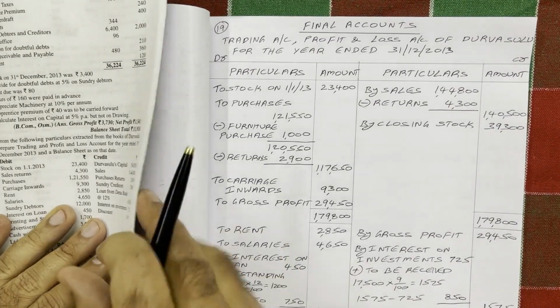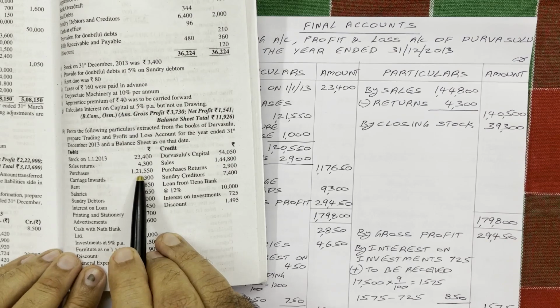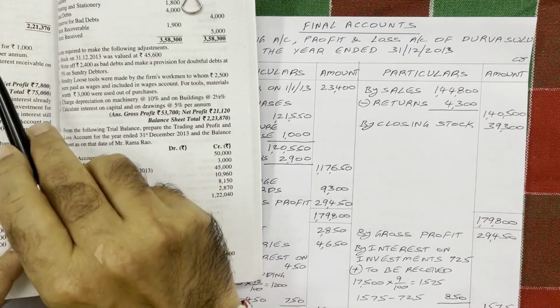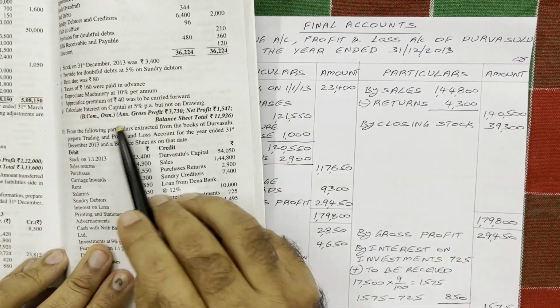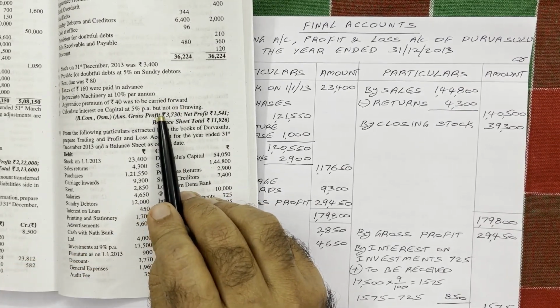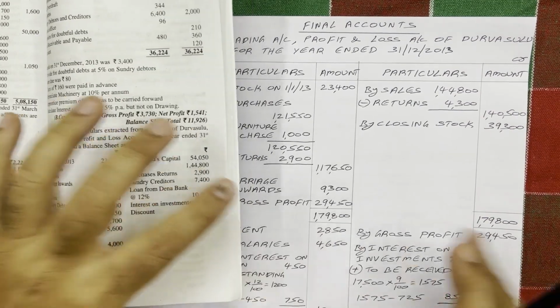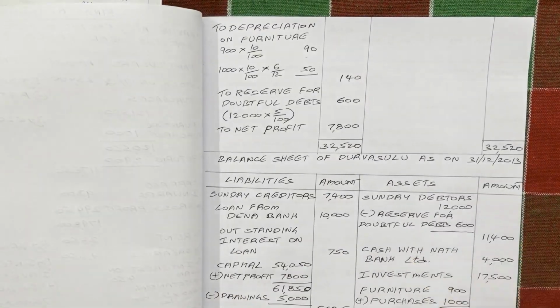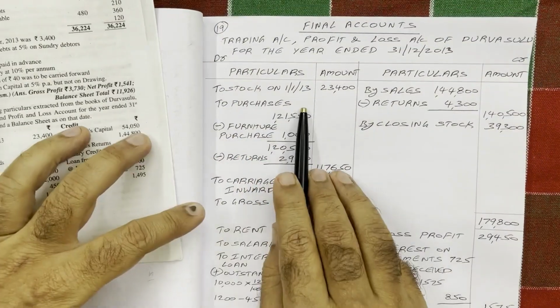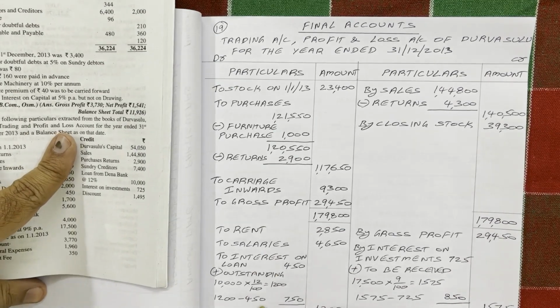But what happened here? In the trial balance, by mistake, they have included this furniture purchase in the purchases value. Furniture purchase is a capital expenditure. Capital expenditure means rare expenditure. Furniture comes under fixed assets, and they don't buy fixed assets regularly. It is a rare expenditure. So capital expenses we should show on the asset side of the balance sheet, and revenue expenses on the debit side of the trading account or the profit and loss account.